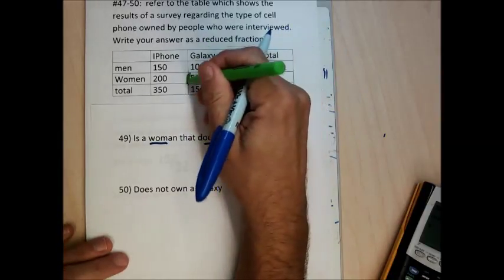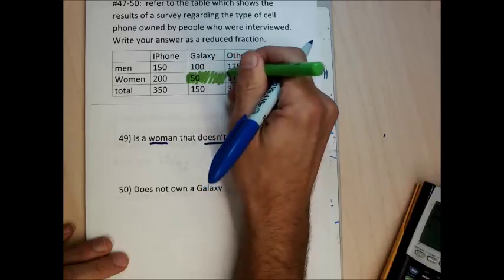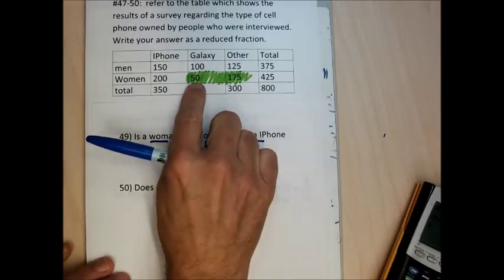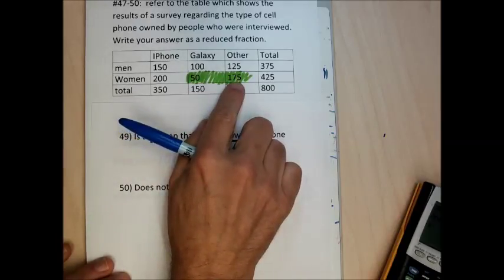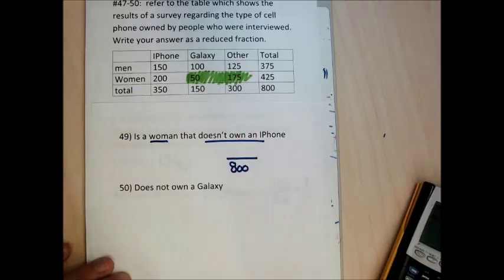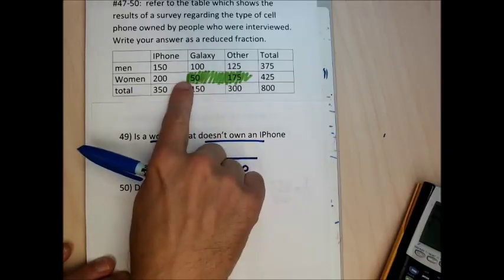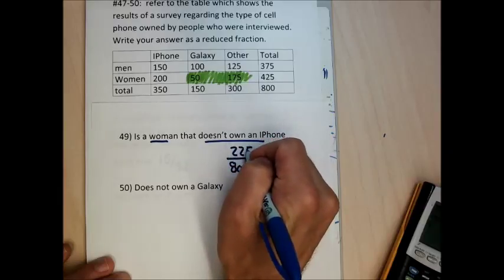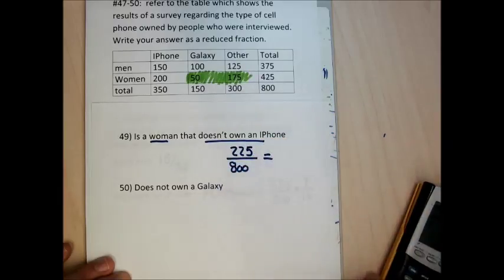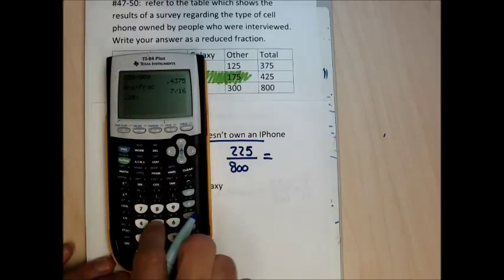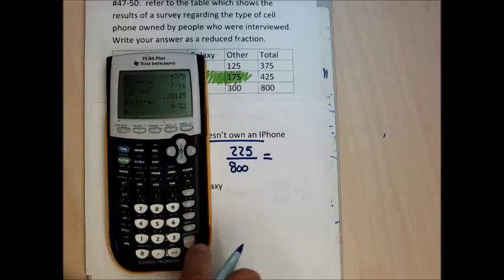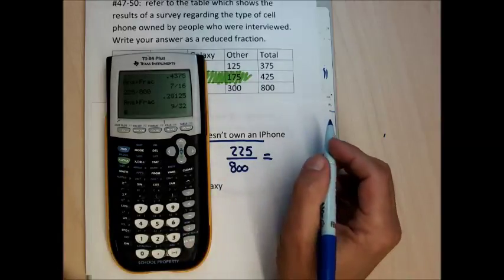And the numerator for your problem is going to contain those women, because these 50 women that owned a Galaxy and the 175 that owned another phone other than an iPhone fit that they don't own an iPhone. I'm going to add the 50 and the 175, and I think I get 225. The fraction that I would form to do your problem 49 is going to be 225 over 800. And as a reduced fraction, I get 9 over 32.